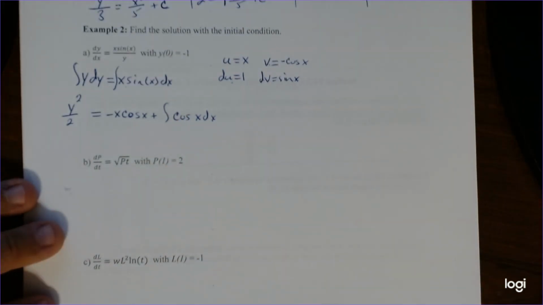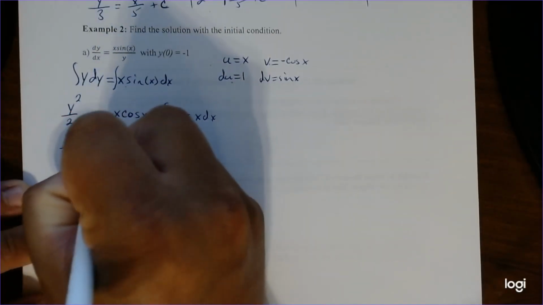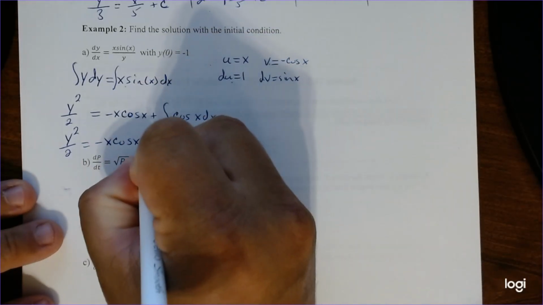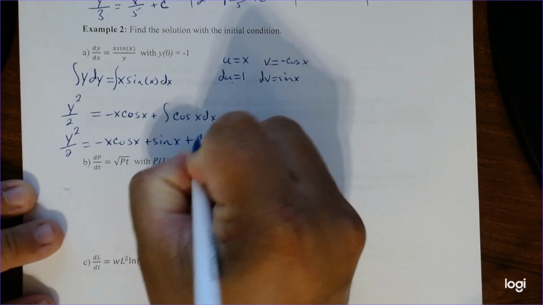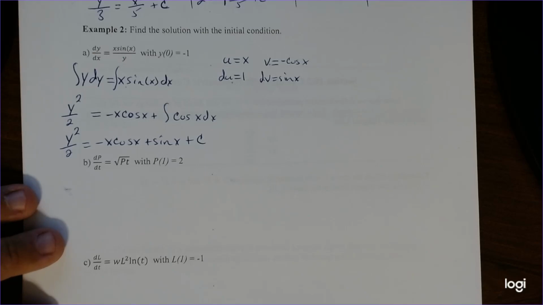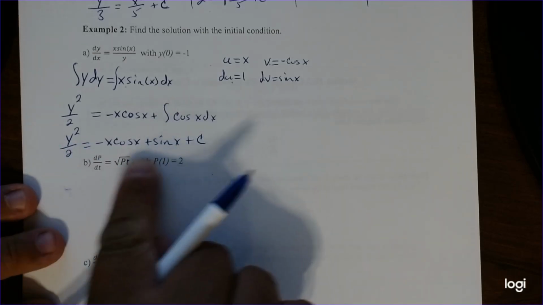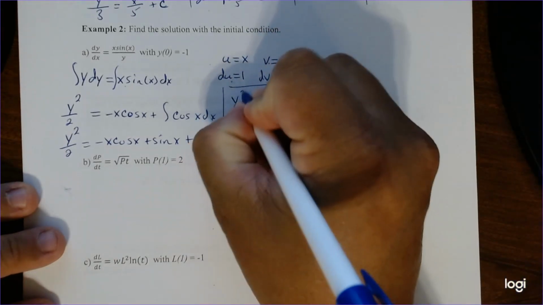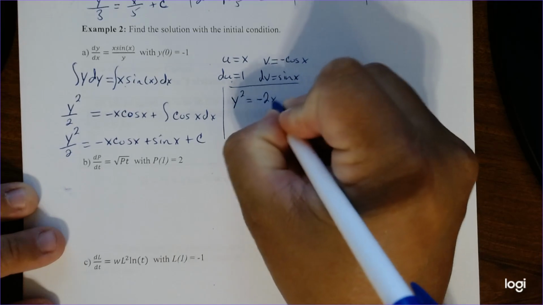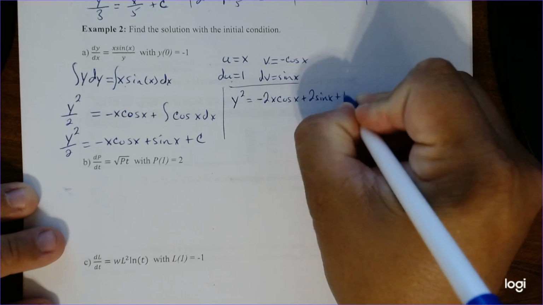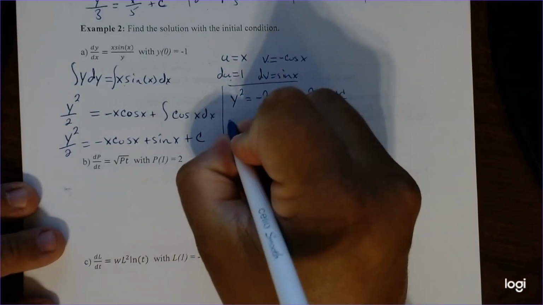Okay. And now we just integrate, right? So this ends up being y squared over 2 is equal to negative x cosine x. And the integral of cosine gives you positive sine, plus c. Okay. And now, again, solving for y, so multiply everything by 2, and then take the square root of this entire expression.